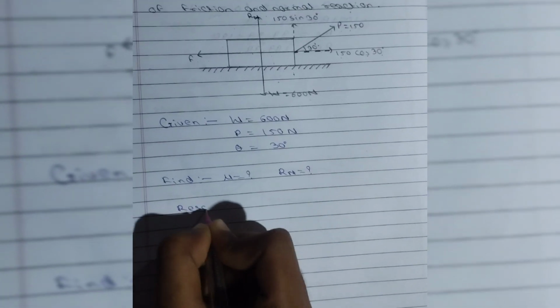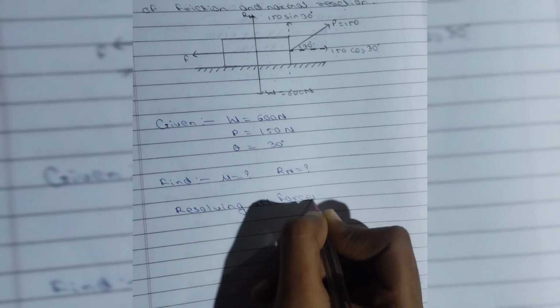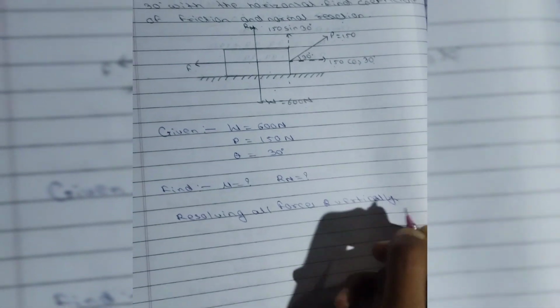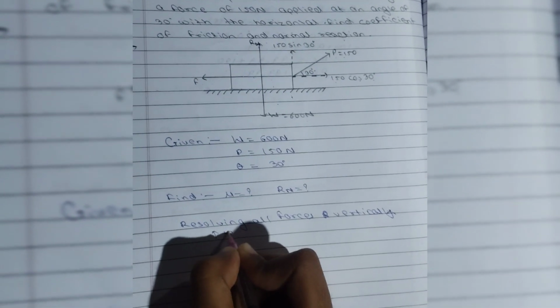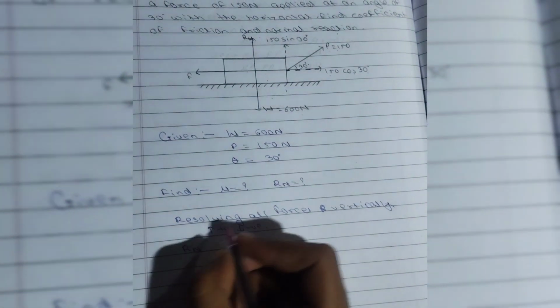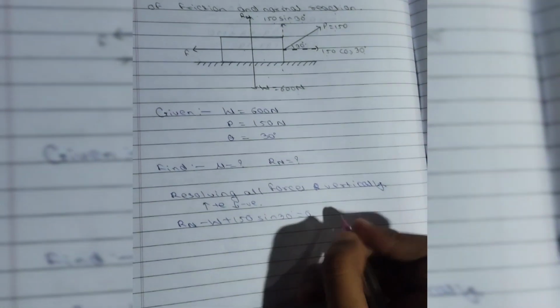So let's first resolve all forces vertically. Vertically means we have to take the vertical reaction, which is Rn. The sign convention is upward positive and downward negative. So Rn is upward, so Rn becomes positive. Minus W is downward, so it is negative. 150 sin 30 is also upward, so it is also positive.